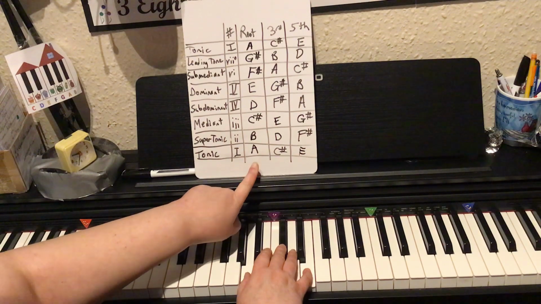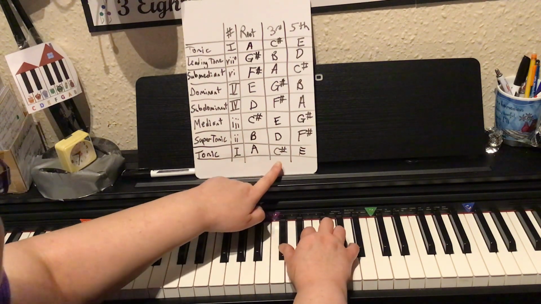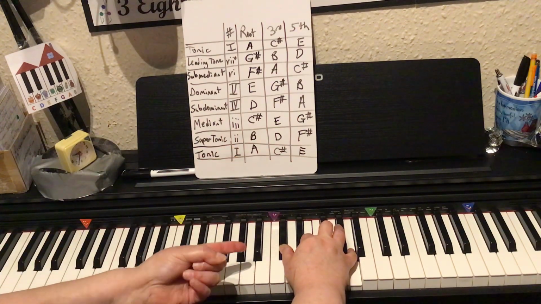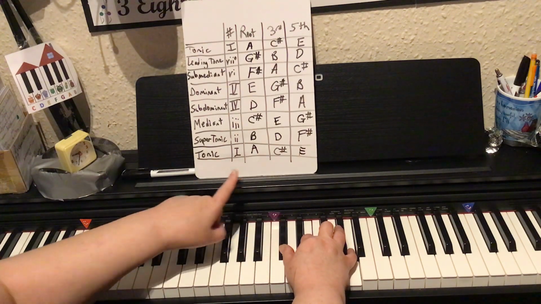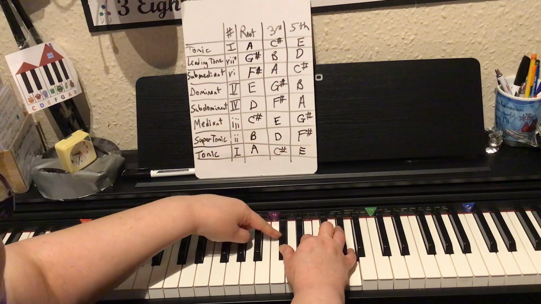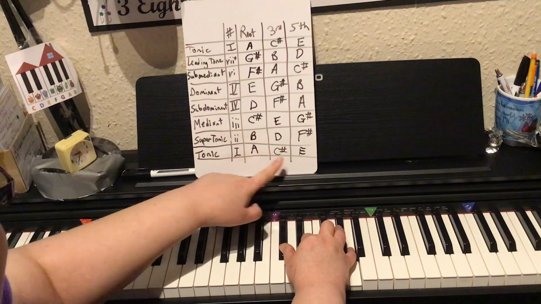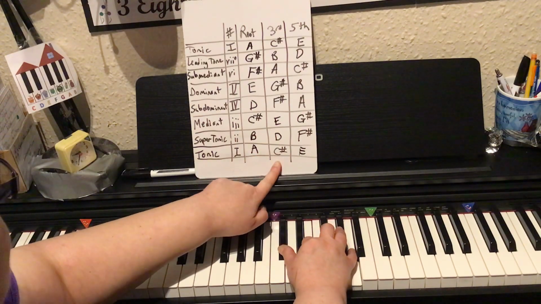But what if I take that A chord and I make the lowest note a C sharp instead? C sharp, E, A. I still have those same three letters, but I've rearranged them. That's an inversion. It's the first inversion. The lowest sounding note is the third of the chord.